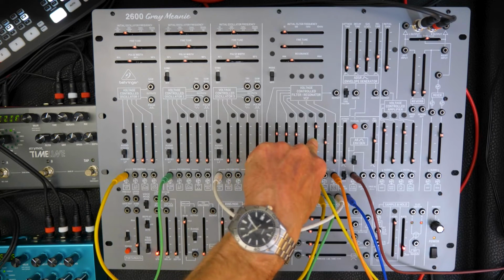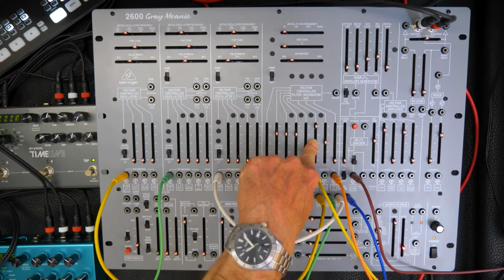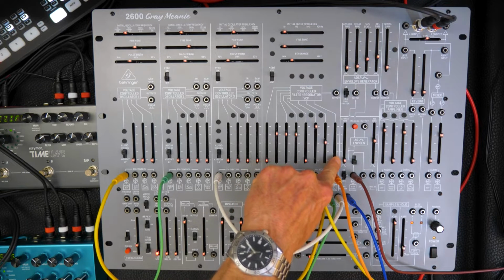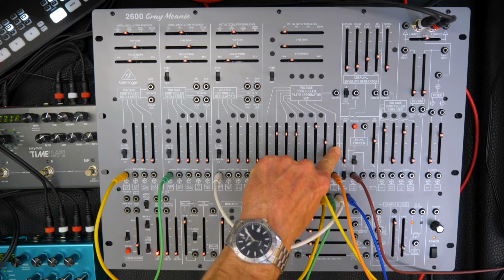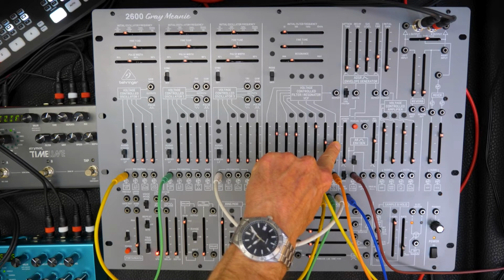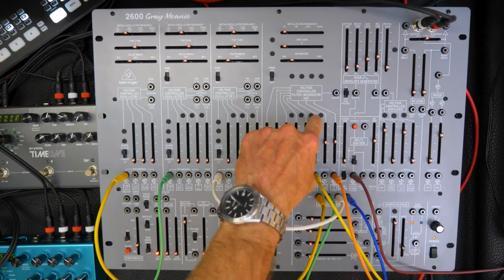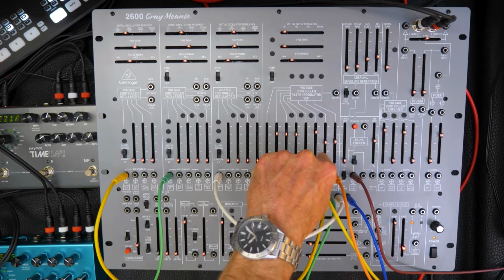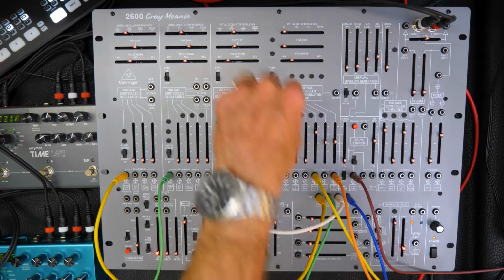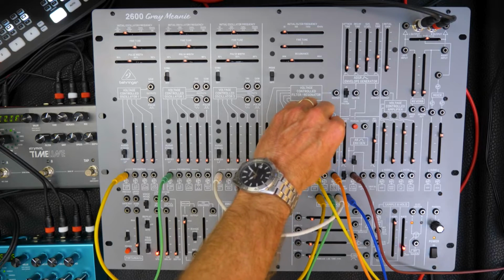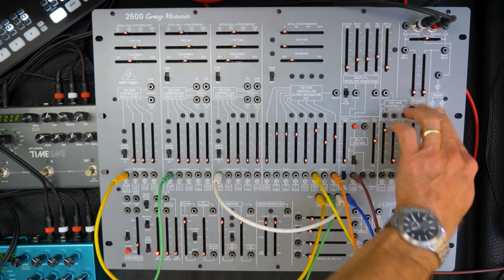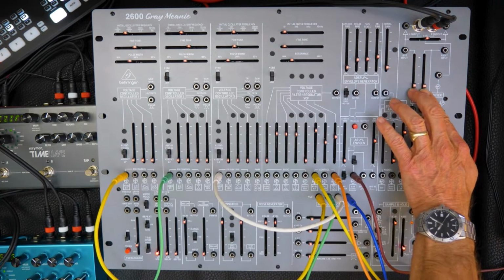Now only channel B is controlling the cutoff frequency, and as we bring up this slider, we introduce the control voltages of channel C, and thereby we mix the control voltages of channel B and C. Bringing in some reverb again.